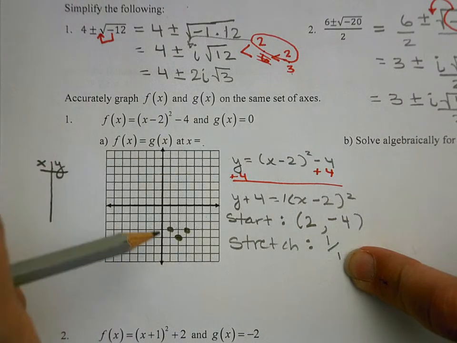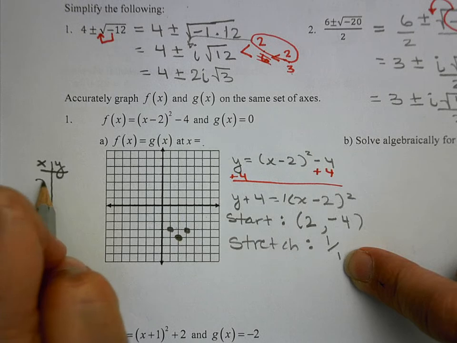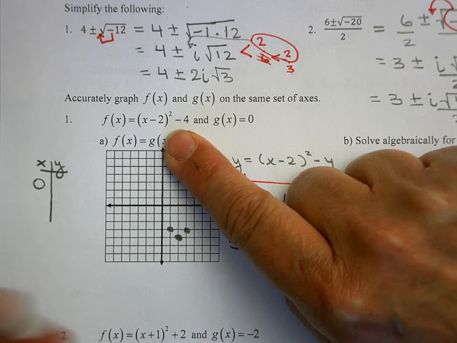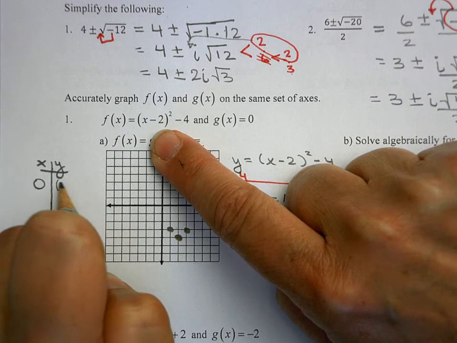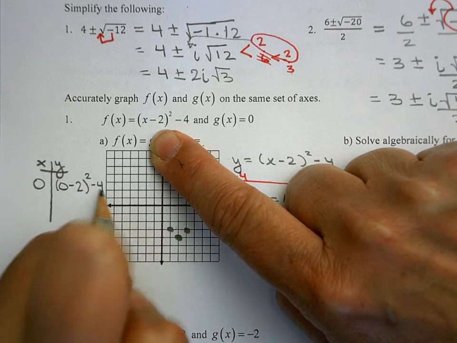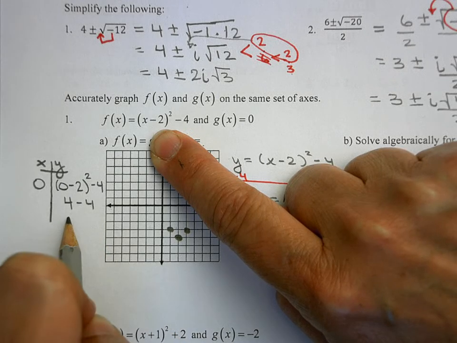So I'm going to go ahead and substitute in 0, because that's a nice easy one to use. So I'm going to replace x with 0, and I'm going to do it from my original equation. So that would be 0 minus 2, and then squared minus 4. And then I'm going to simplify that. So that's going to be negative 2 squared, so that would be 4 minus 4, which is 0.